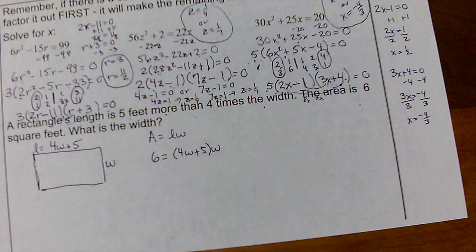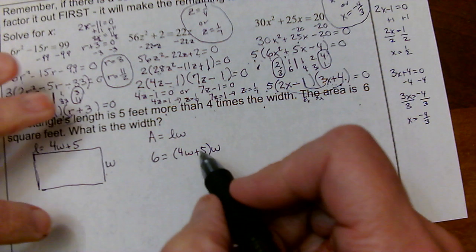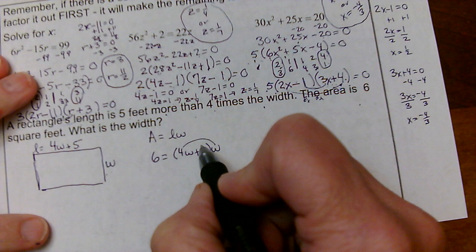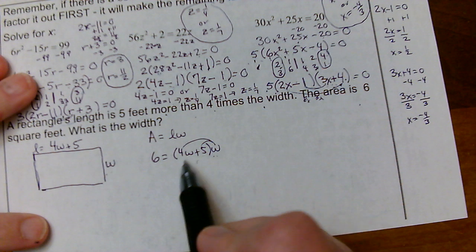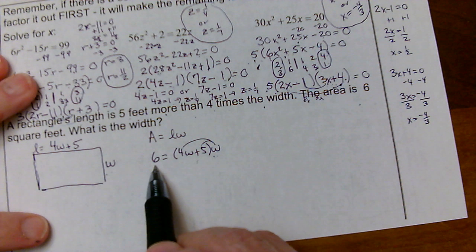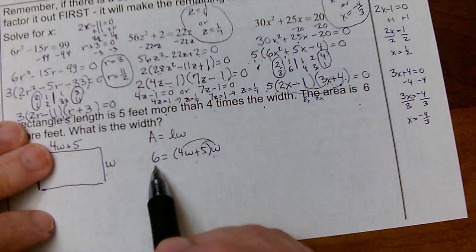Now, this may not look like a quadratic equation to you yet, because there's no squared term in it. But that's why we need to multiply this out. Now, don't get fooled into thinking that this is factored, so I just have to set these equal to 0, because this isn't 0, so that won't work.